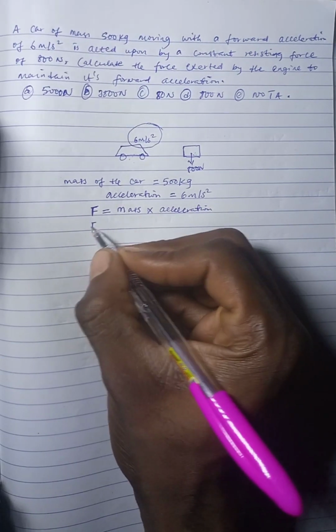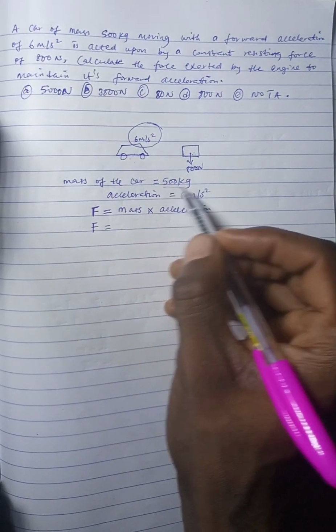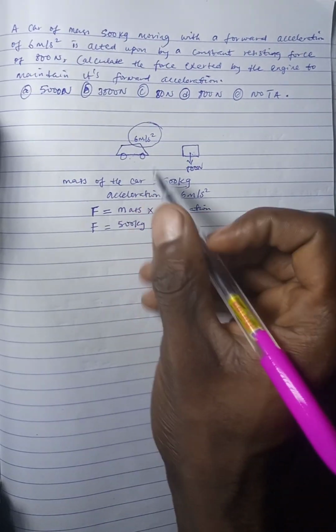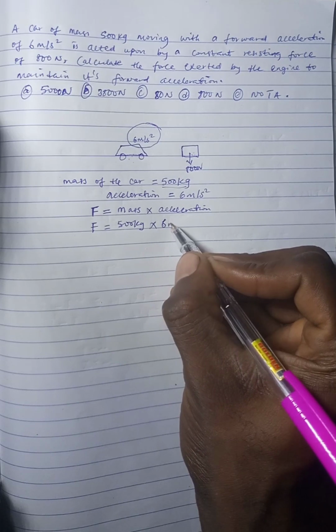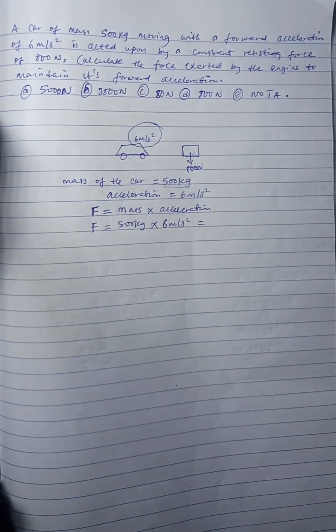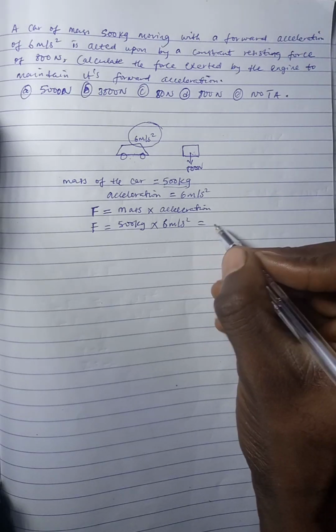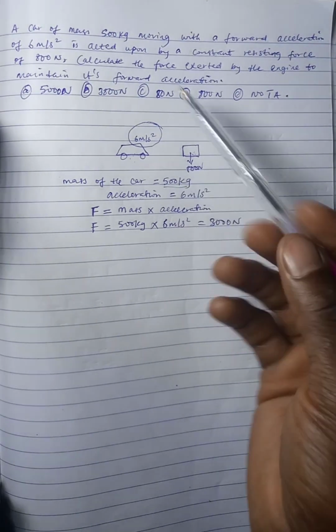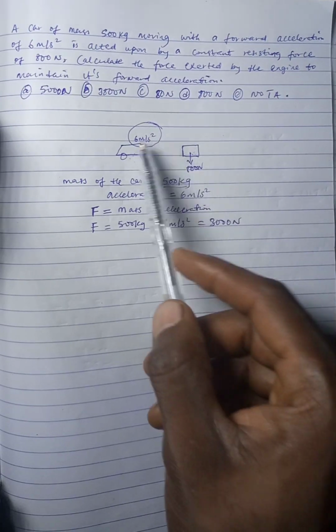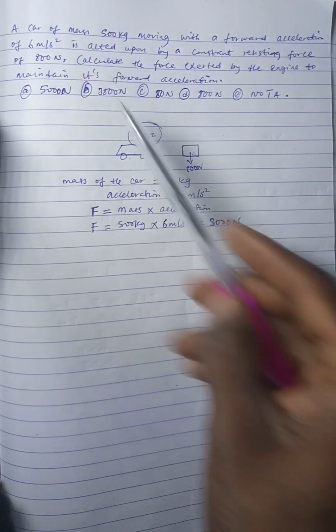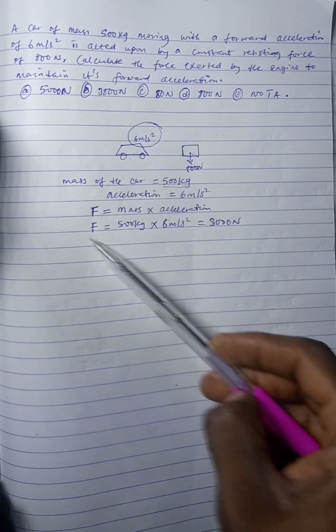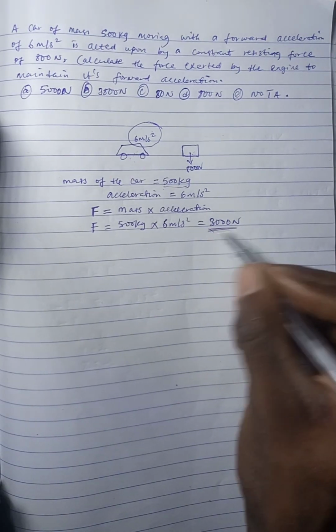The force is equal to 500 kg times 6 meters per second squared, and 500 times 6 gives us 3000 Newton. So for this car to be moving at this speed, it means that the engine is producing a total force of 3000 Newton.